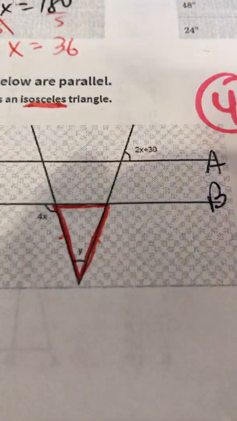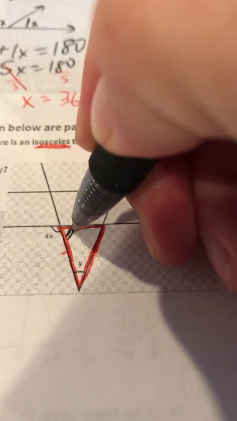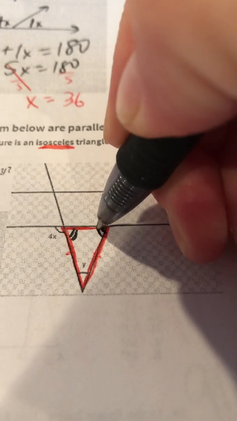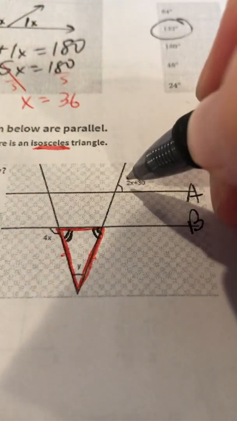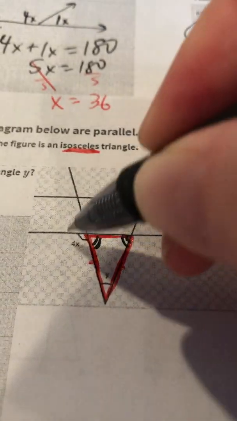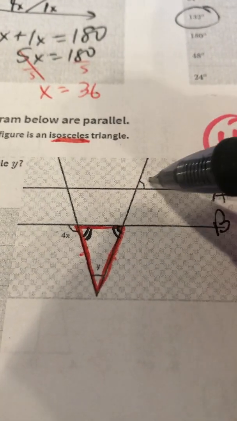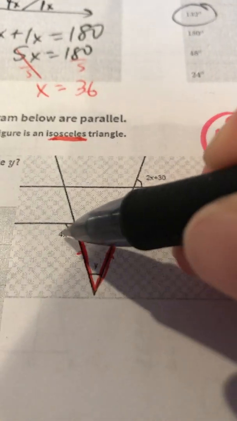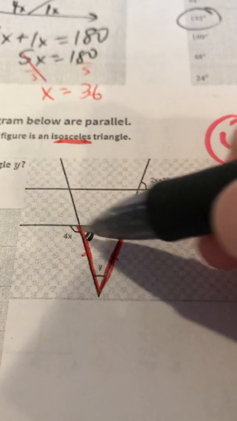Well, we've got to figure out that because this is isosceles, these two angles must be equal. I can't compare these two because they're on different transversals. We can see these are parallel, but can you see that this one's acute and this is obtuse? So they are not equal, but these are linear or supplementary.